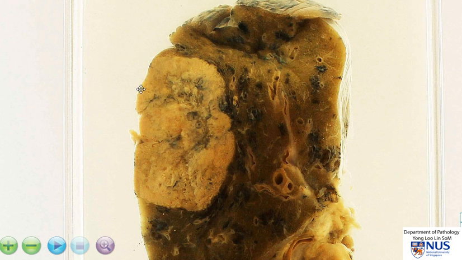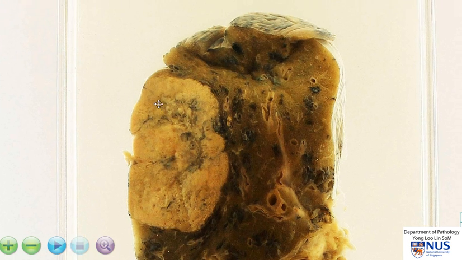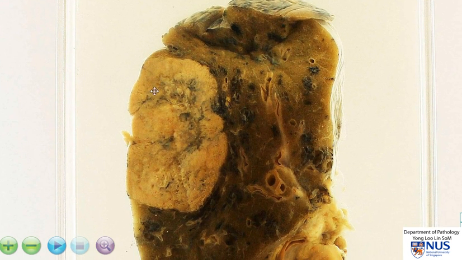When we look at the relationship between the mass and the visceral pleura, we can see that it is very, very close. It almost appears to be touching it grossly, but it's not obviously going across it to breach the pleura, at least not from the gross appearance. When we examine the microscopy in this area, we can see better whether or not the visceral pleura is involved.